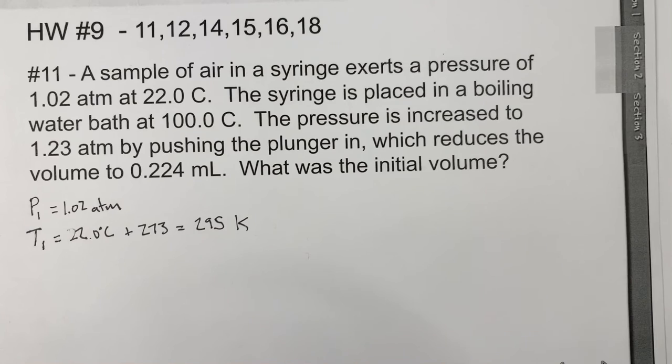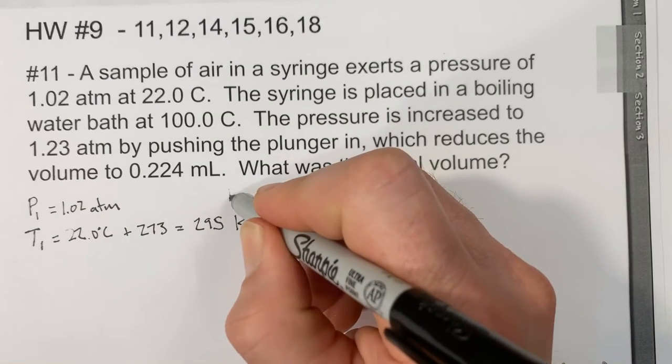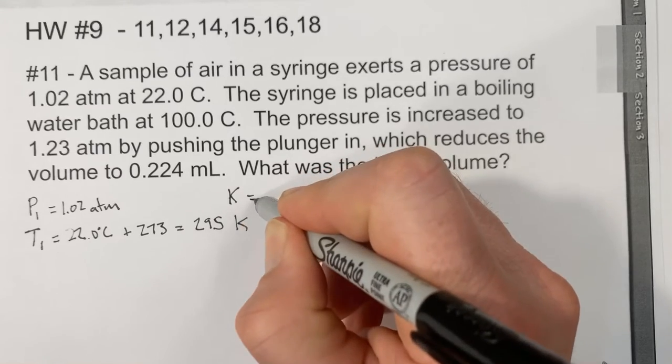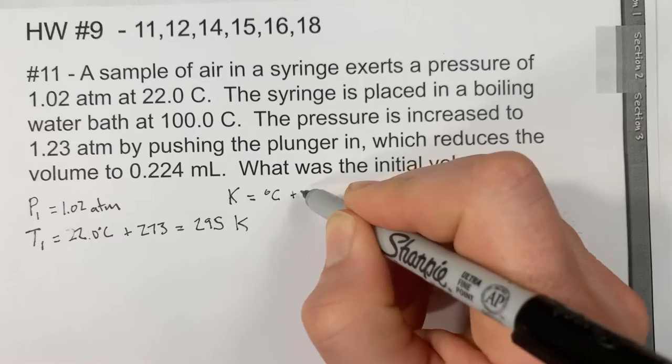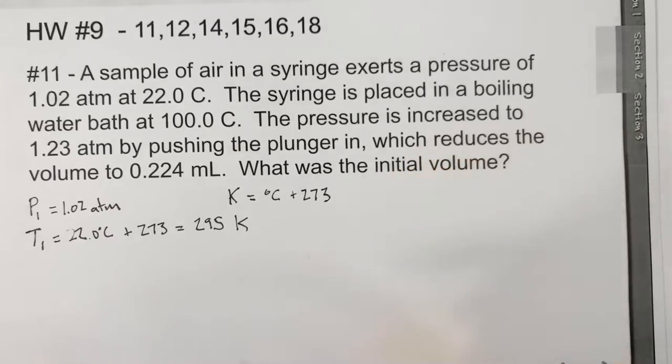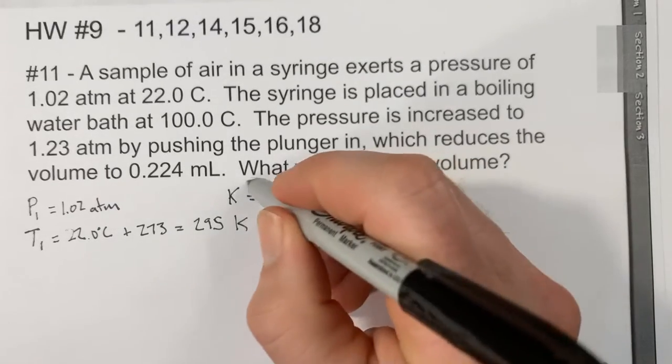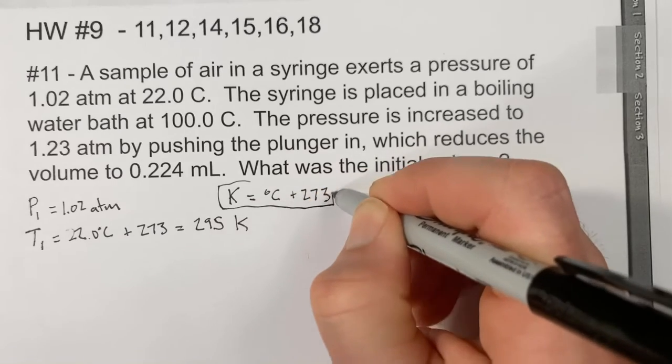Just as a quick reminder, Kelvin always goes in an equation, and to find the temperature in Kelvin, you take your Celsius and add 273. This is definitely something you're going to want to just know, okay?